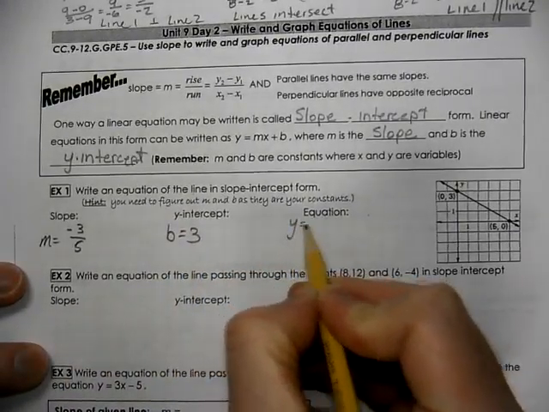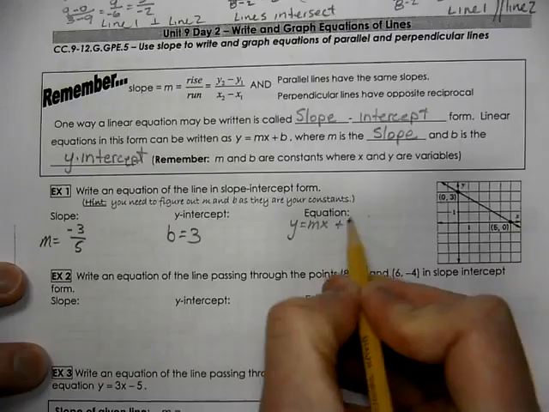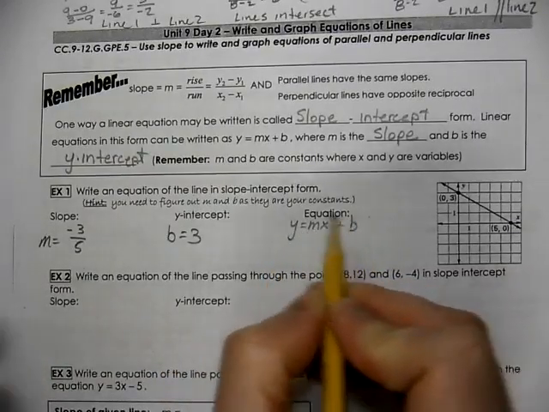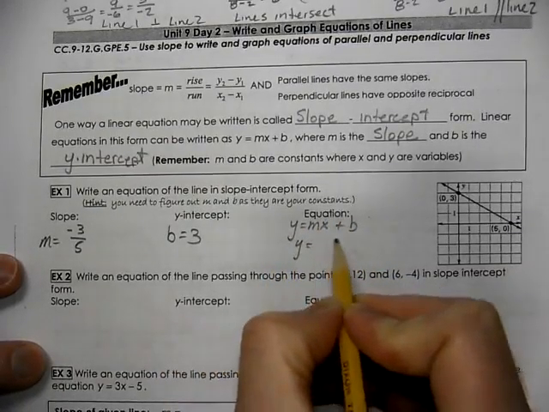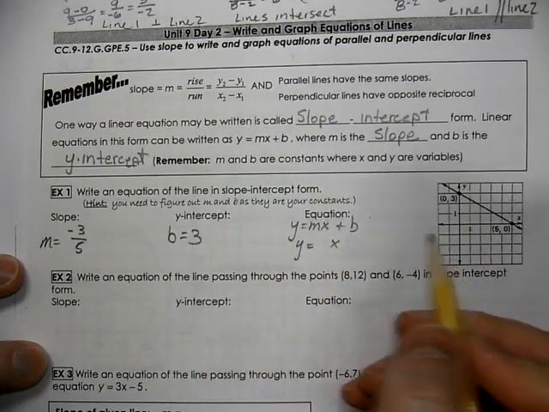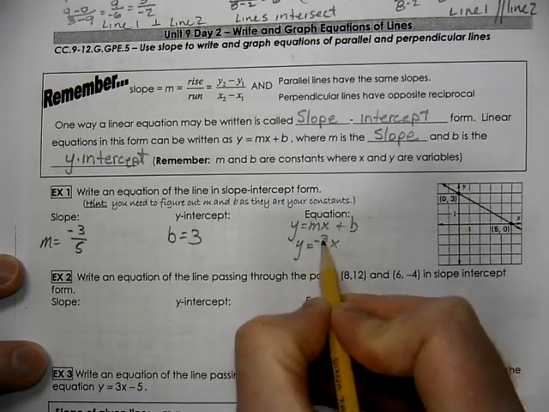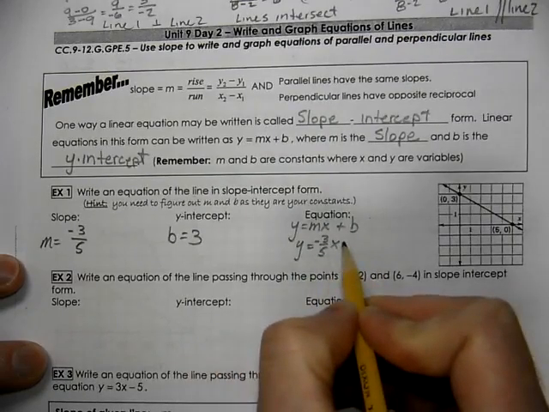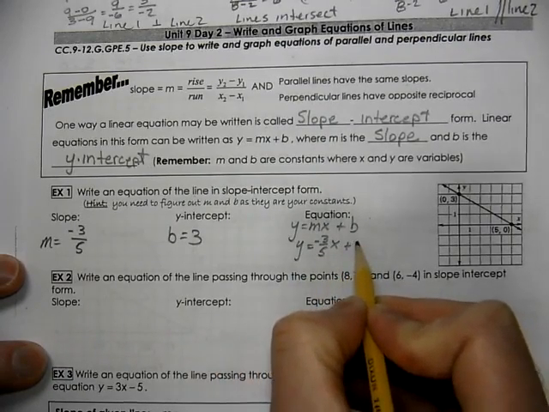So we're ready to write our equation in the form of y equals mx plus b. Your equation always has to have a y and an x. Our slope is -3/5, and our b value is +3.